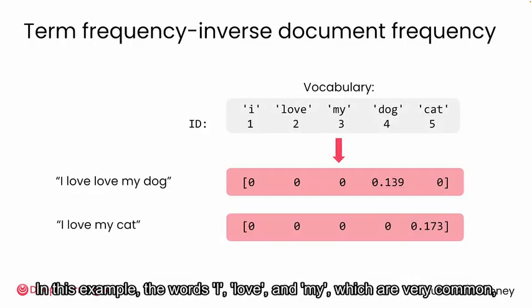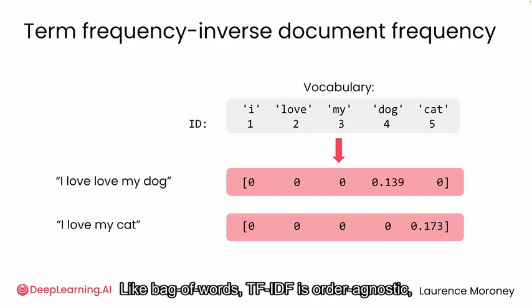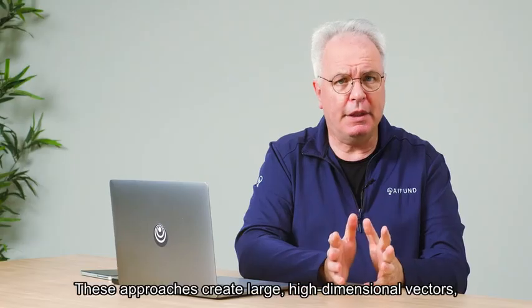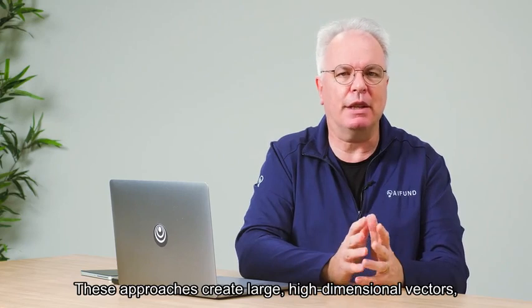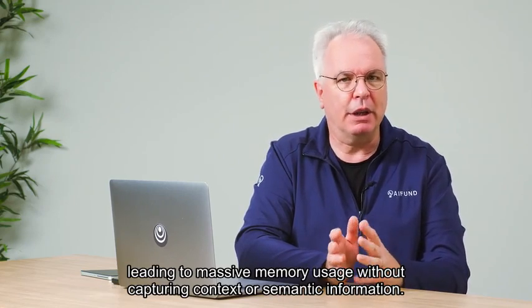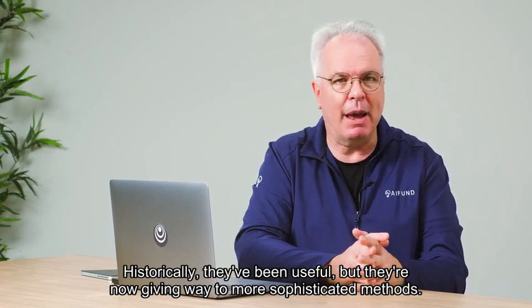In this example, the words I, love, and my, which are very common, would carry a TF-IDF of 0, while less frequent terms like dog and cat will have higher values. Like bag of words, TF-IDF is order agnostic, but it does a much better job at handling informative words. These approaches create large, high-dimensional vectors, leading to massive memory usage without capturing context or semantic information. Historically, they've been useful, but they're now giving way to more sophisticated methods.